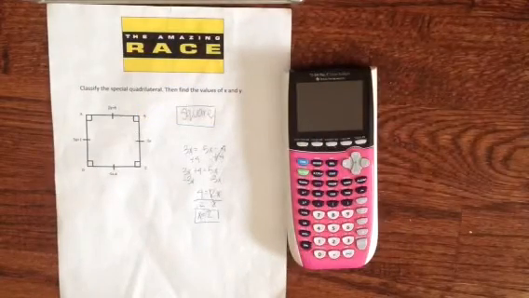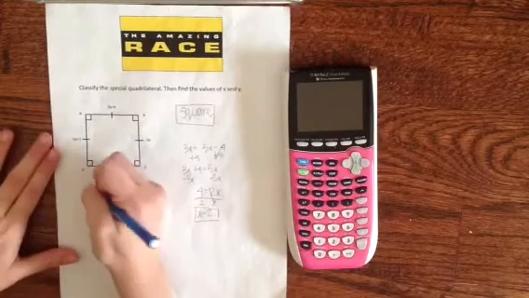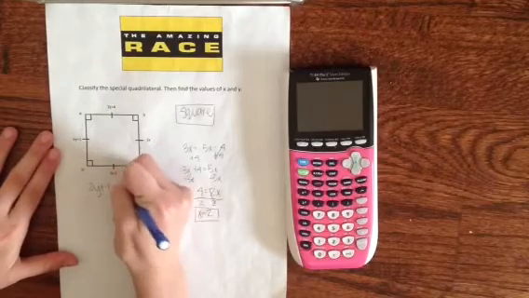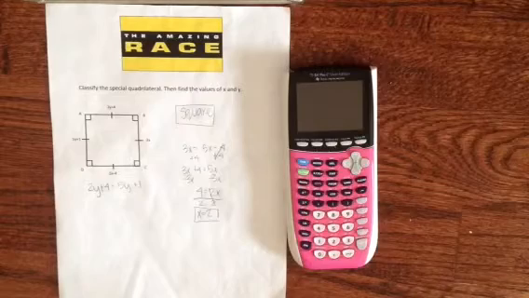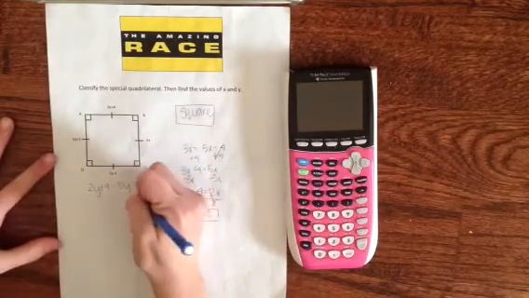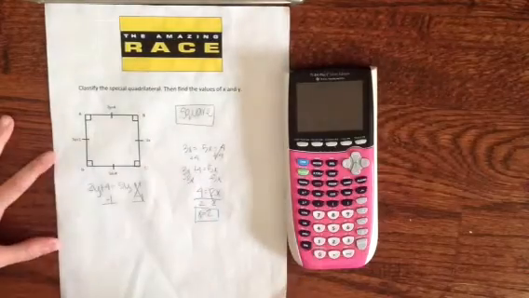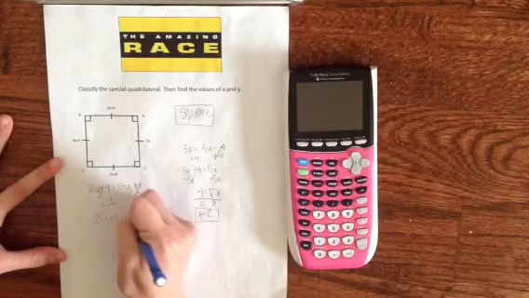And since all the sides are congruent, 2y plus 4 is equal to 5y plus 1. To solve this equation, first we have to subtract 1 from both sides. Now we are left with 2y plus 3 is equal to 5y.